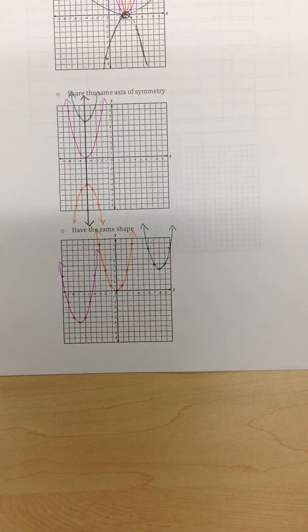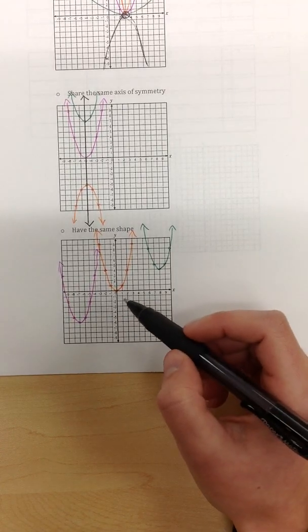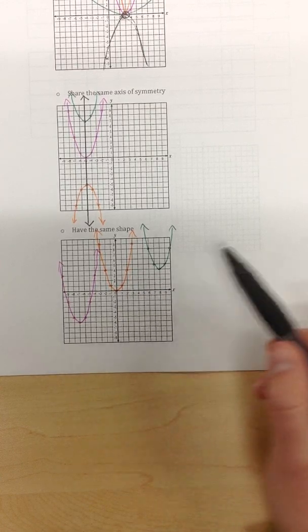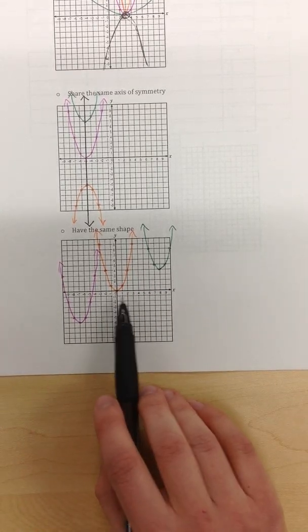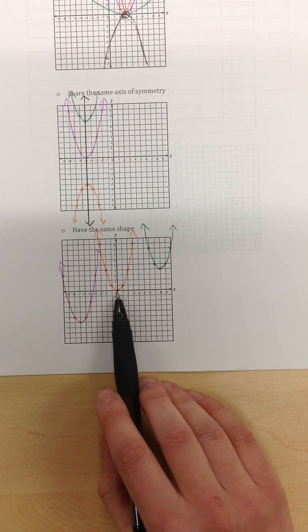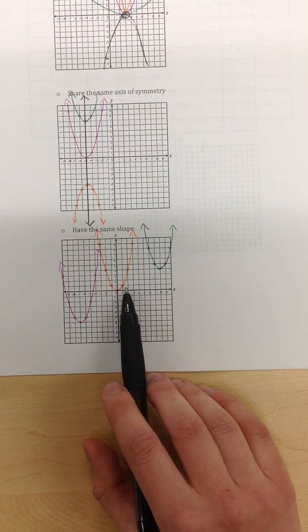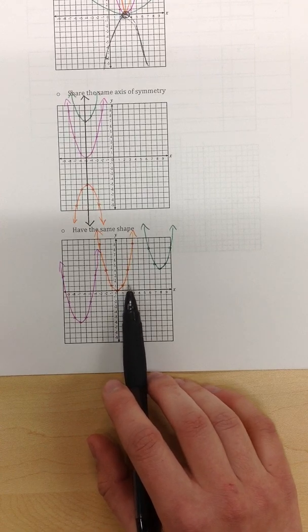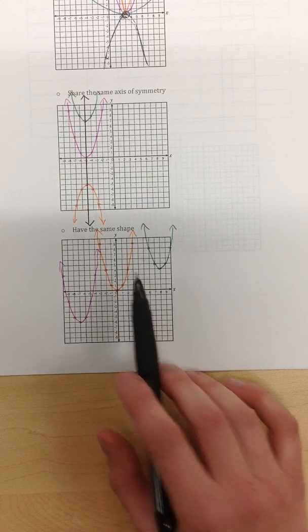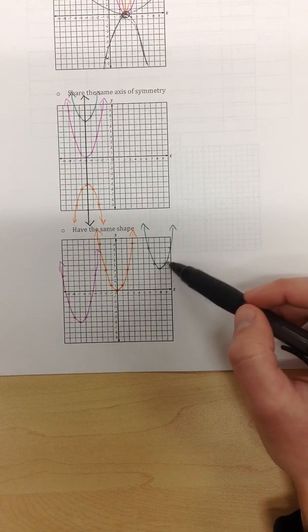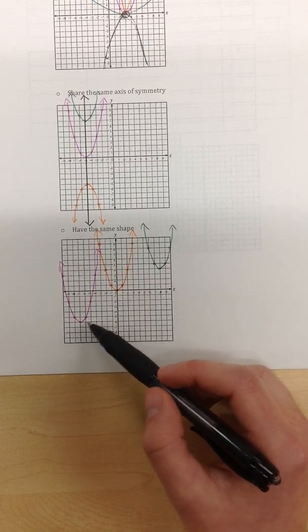This one is have the same shape. So basically what you almost have to do is see how much they're going up by from point to point. So like this orange one here, to go from my bottom point to the next one, I'm going over 1, up 1, and then the next one would be over 1 and then up 3 from that. Here it's following the same thing, over 1, up 1, and then over 1, up 3. And then same for this one here.